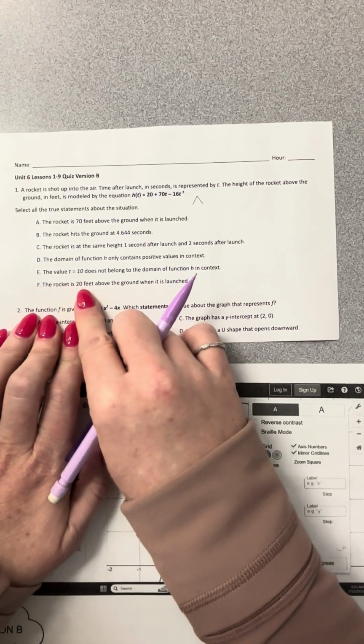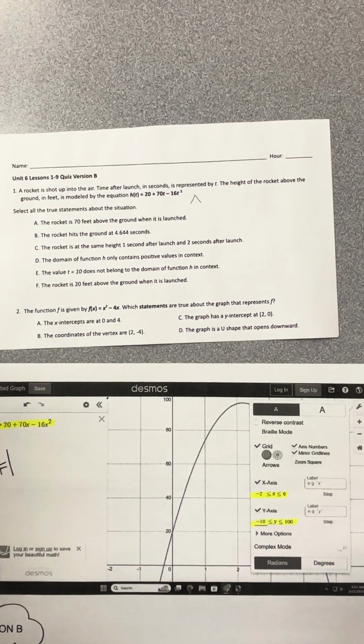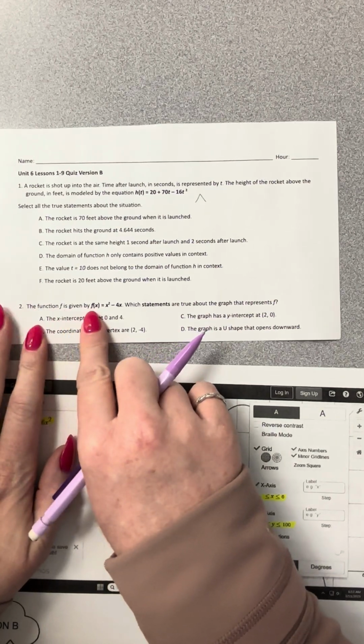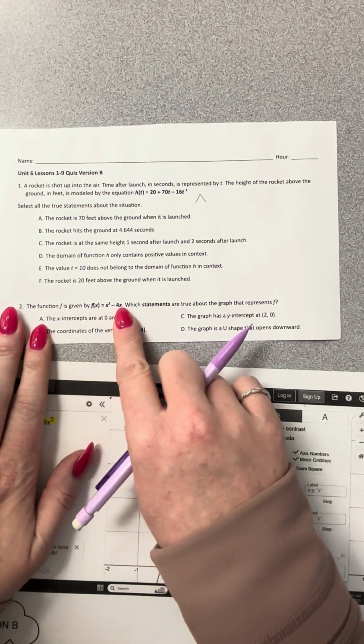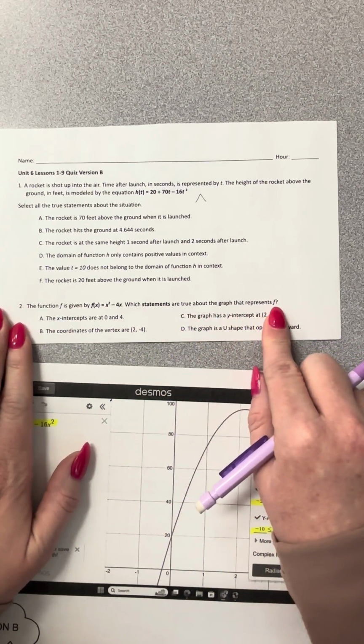F says the rocket is 20 feet above the ground when it is launched. All right, number 2. The function f is given by f of x equals x squared minus 4x. Which statements are true about the graph that represents f?